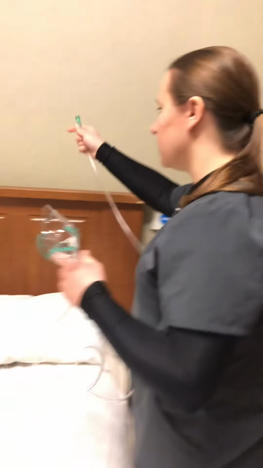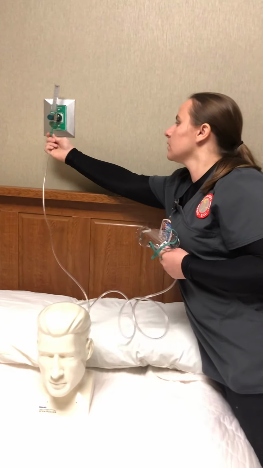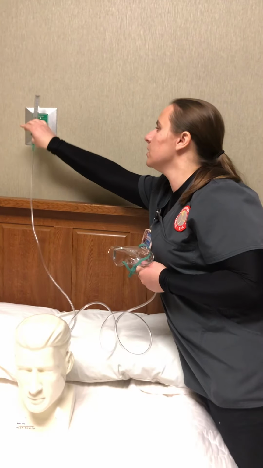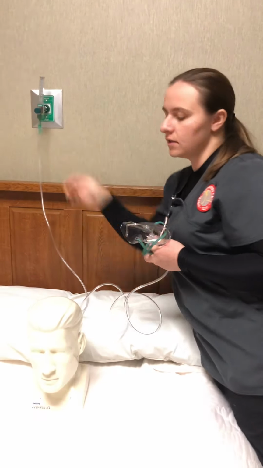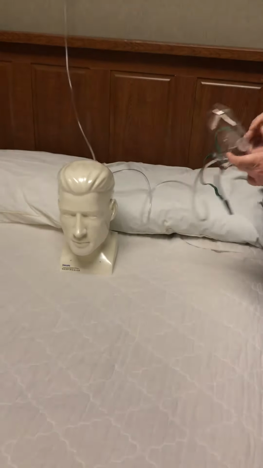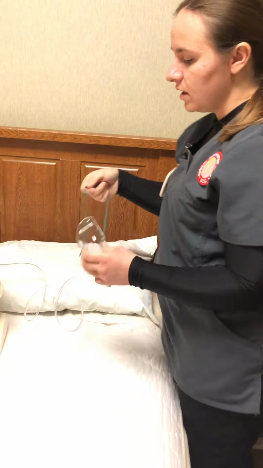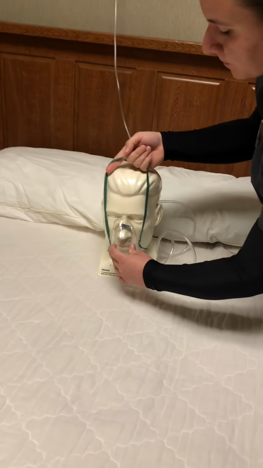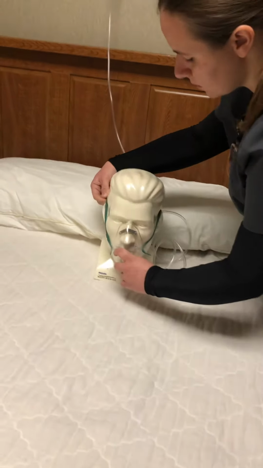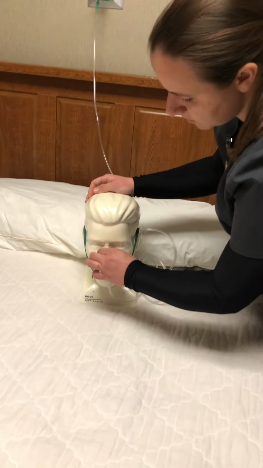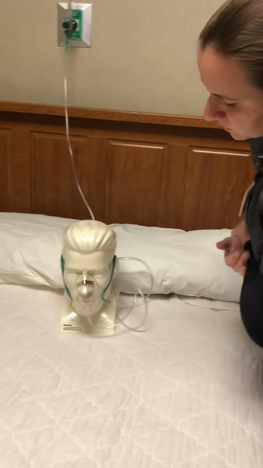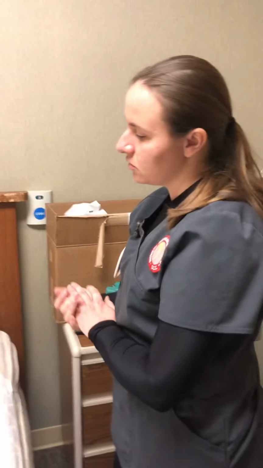So I'm going to set this up for you at 5 liters per minute. I ask that you leave this on. If you have any difficulties or anything, please let us know. So I'm going to place this over your face, okay? And then I pinch the nose piece here. I ask that you leave that on, and I will come back and check on you.